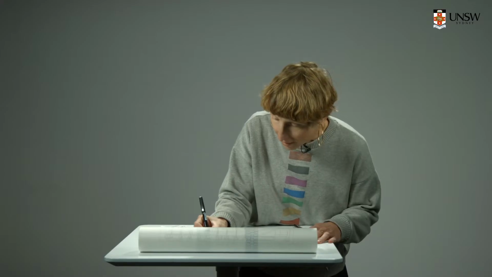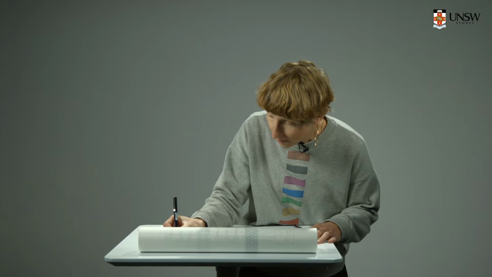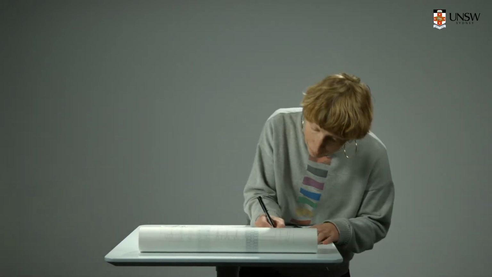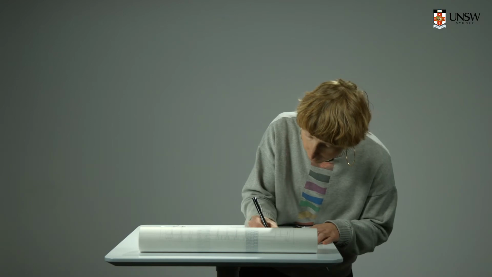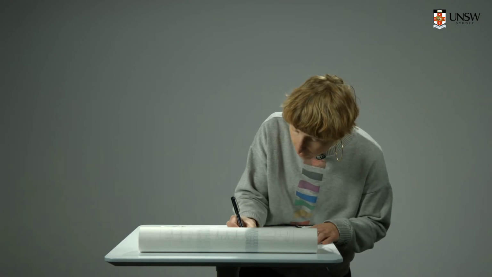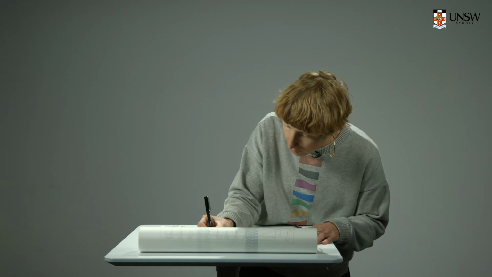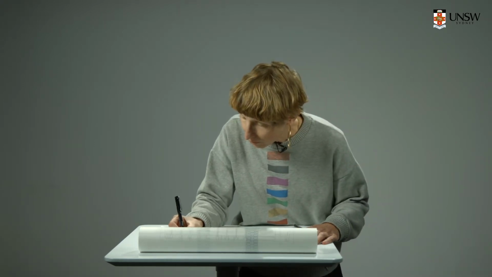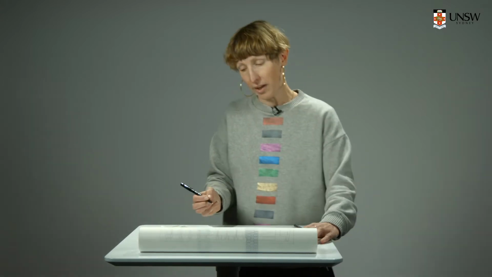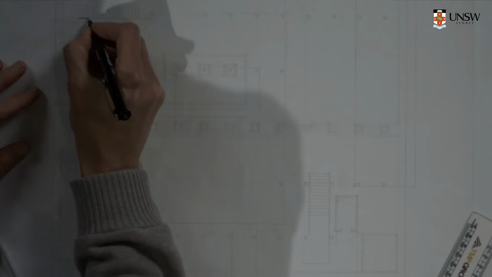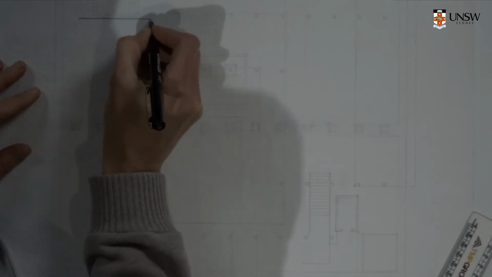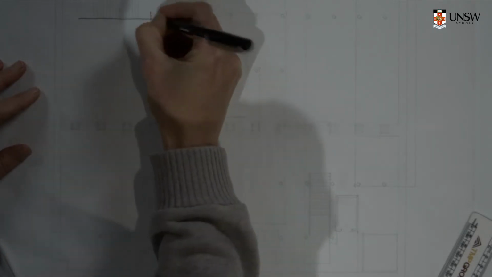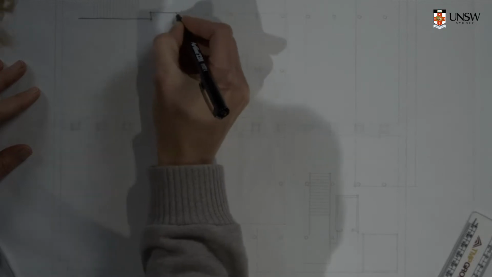So the nice thing about hand drawing is it gives your drawings a bit more life. And especially when you're looking at something like the Paddington Reservoir, where everything, it's a bit of ruins and it's greenery. So this is just a really nice way to express it.